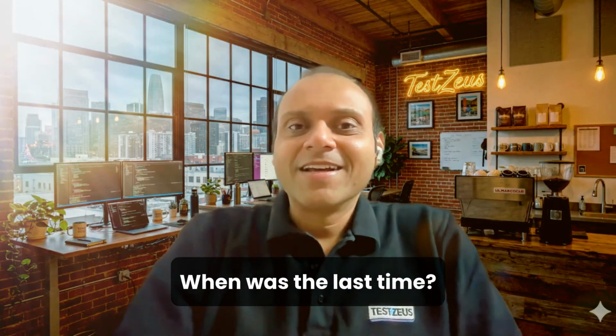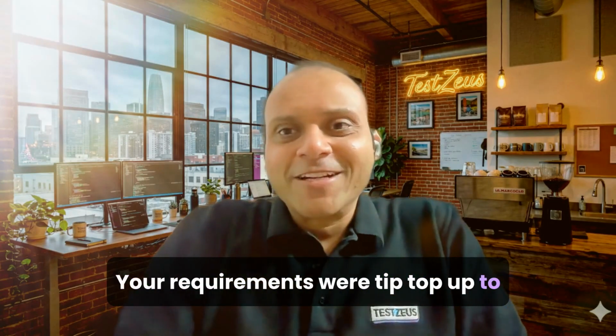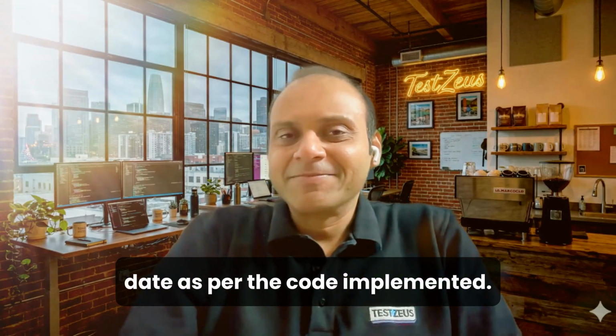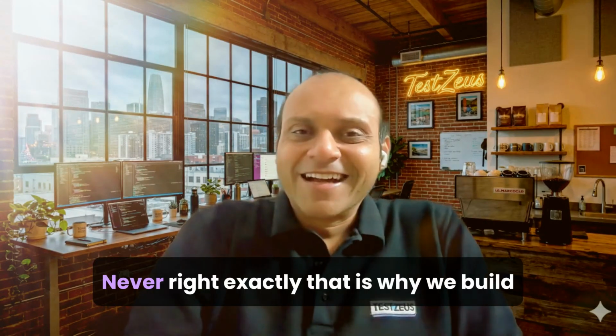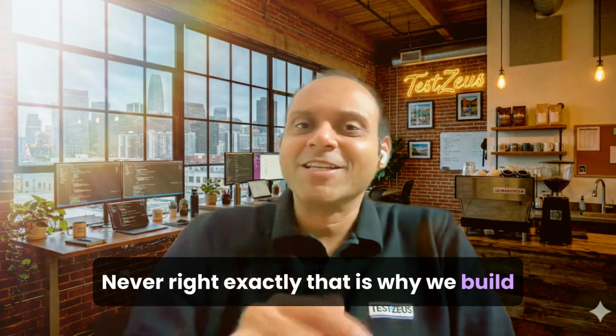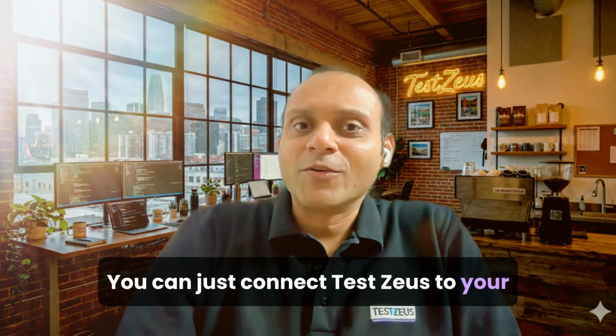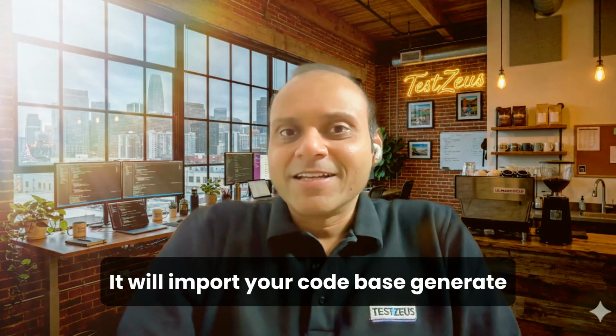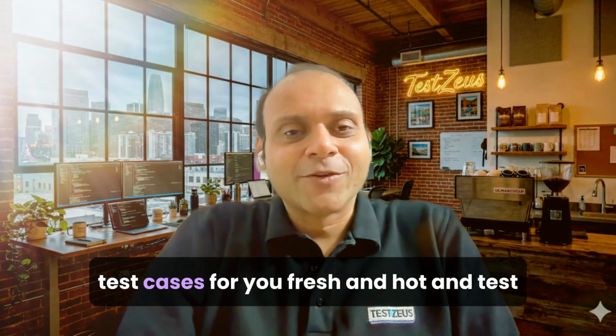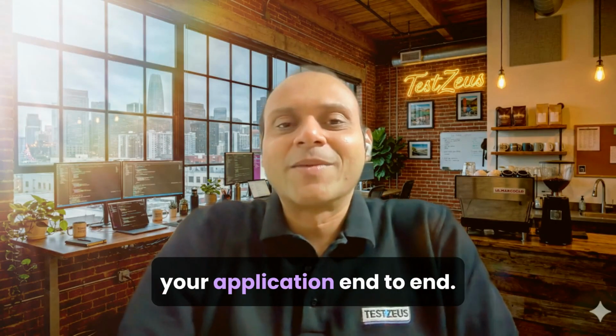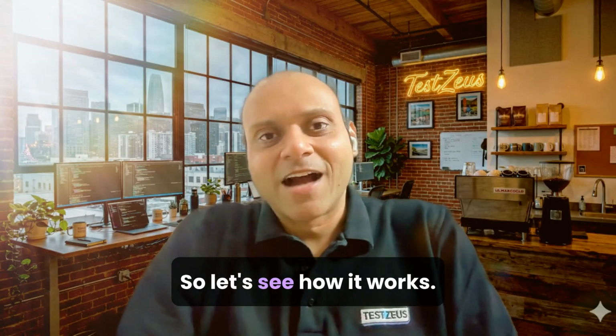When was the last time your requirements were tip-top up to date as per the code implemented? Hmm, never, right? Exactly, that is why we built this feature. You can just connect TestZeus to your own code base. It will import your code base, generate test cases for you, fresh and hot, and test your application end to end. So let's see how it works.